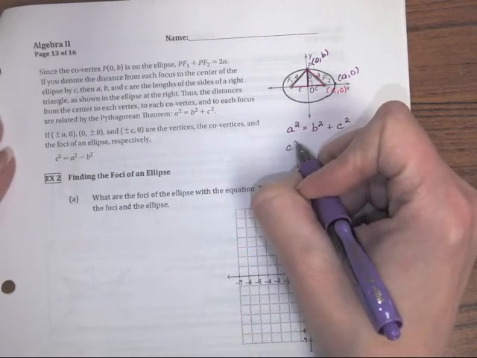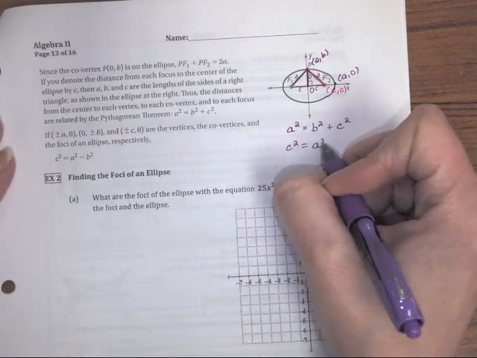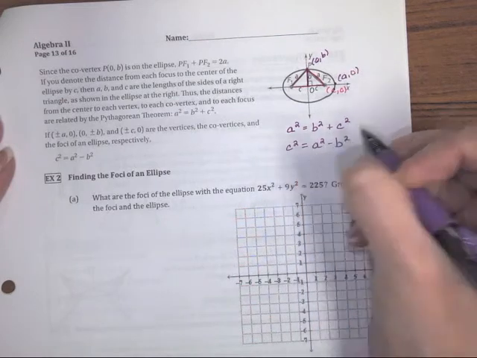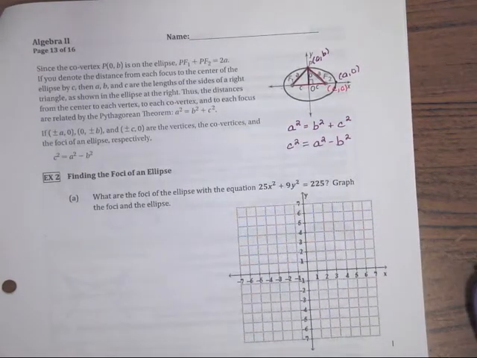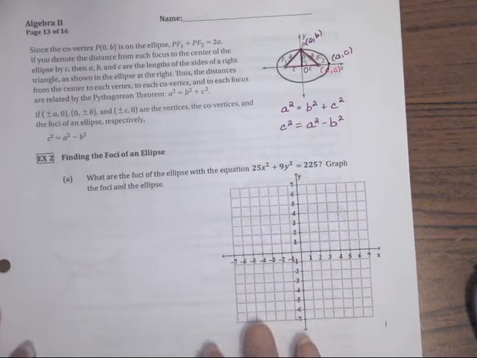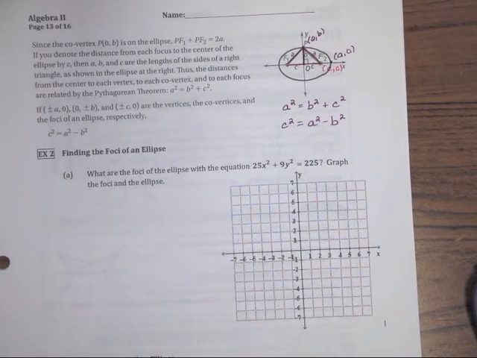So I would get C squared equals A squared minus B squared, and that is how I would find my C. All right? So we're going to go on and do an example here. It says, what are the foci of the ellipse with this equation, and graph the foci and the ellipse.